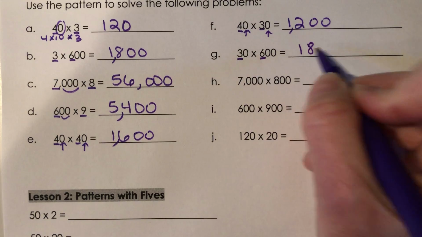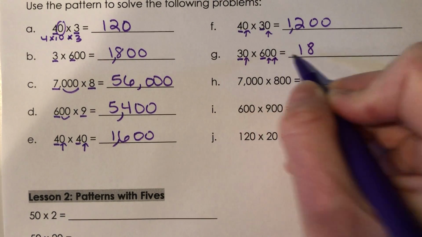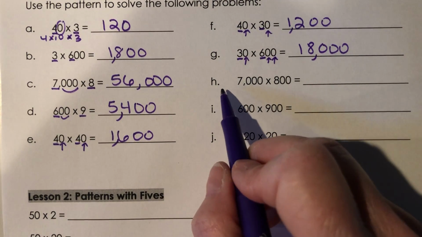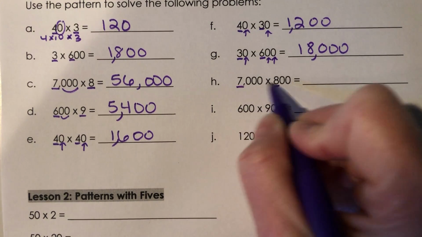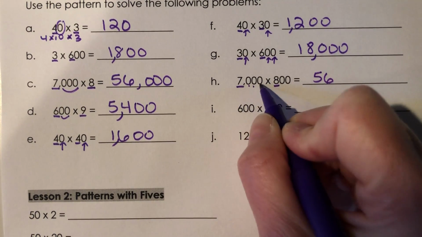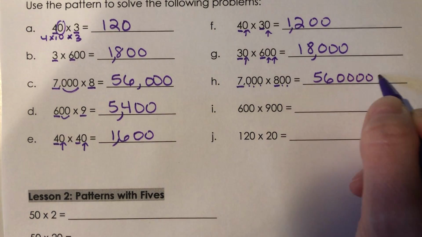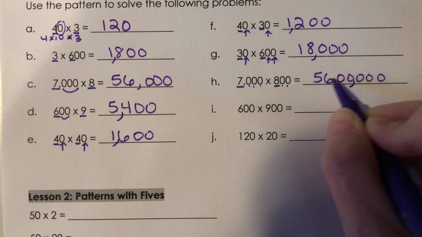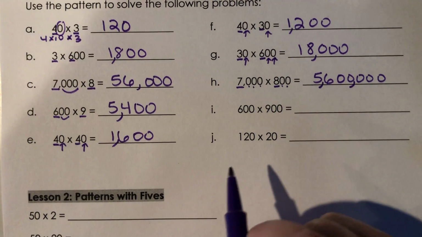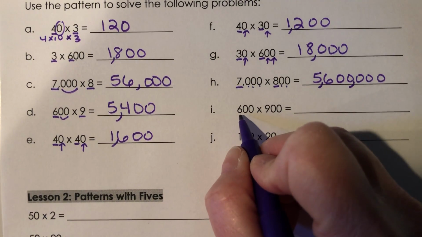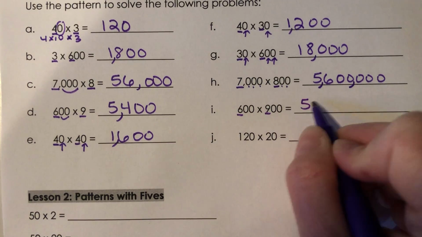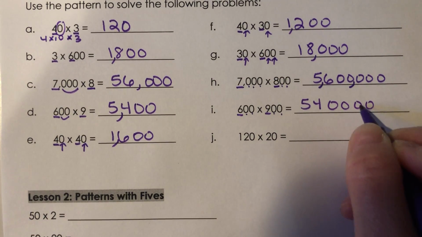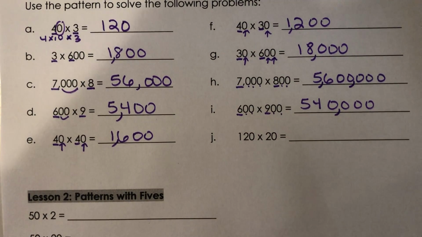3 times 6 is 18, and then there's 1, 2, 3 zeros. I put in my comma, 1, 2, 3, 18,000. Letter H, press pause. 7 times 8 is 56, and I see 1, 2, 3, 4, 5 zeros. We put in our commas. Yes, you need to put in those commas. 1, 2, 3, 1, 2, 3, and this would be 5,600,000. Okay, letter I, press pause. 6 times 9 is 54, and there are 1, 2, 3, 4 zeros. We put in our commas, 1, 2, 3, and we get 540,000.